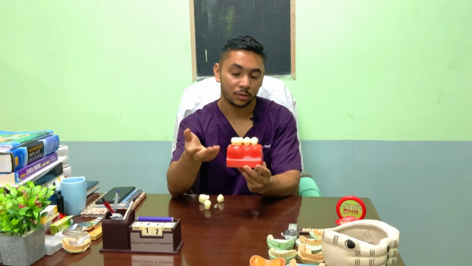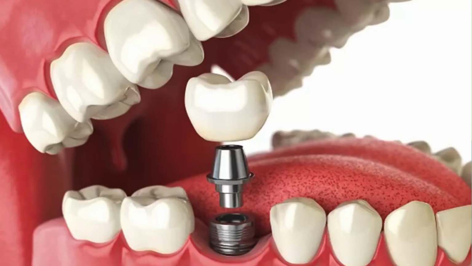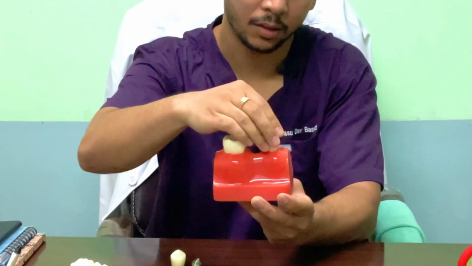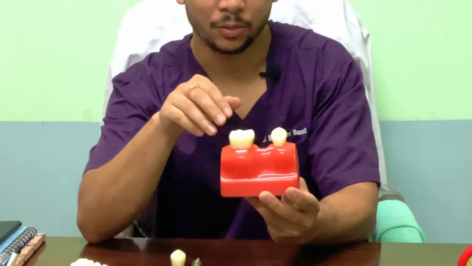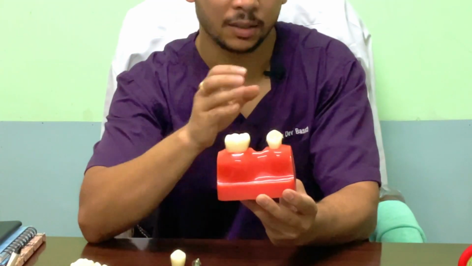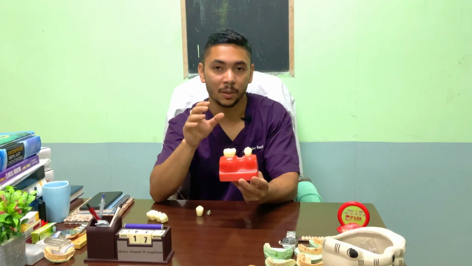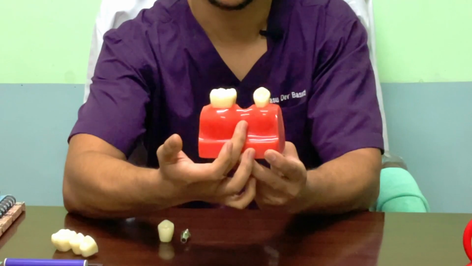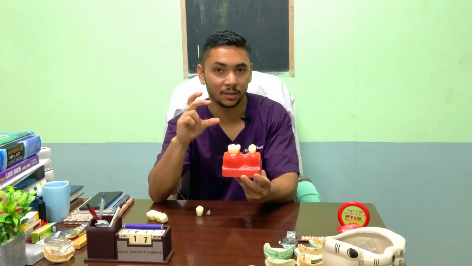Now let's talk about the other technique, that is dental implants. In dental implants, the two healthy teeth will remain as they are, we will not even be touching these teeth. So there is no harm produced to the natural teeth, and only in this region where there is a missing tooth, a dental implant is placed in the bone.